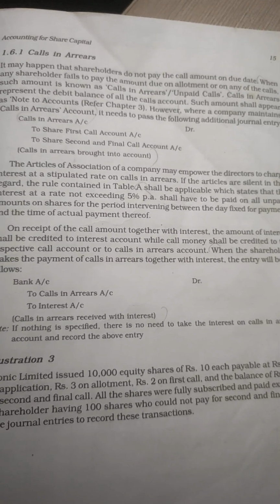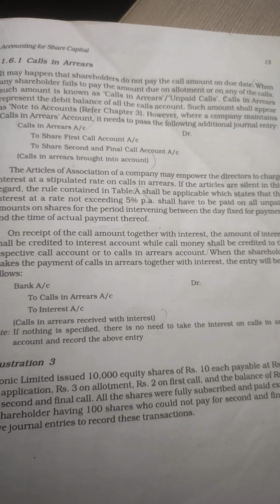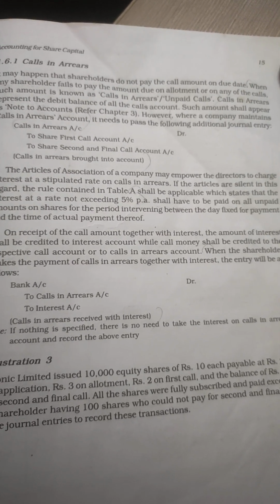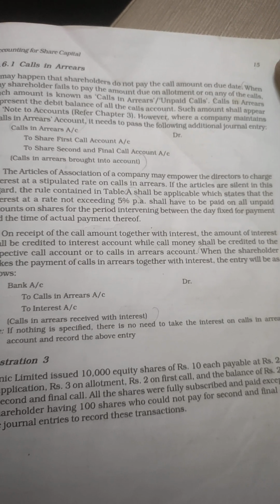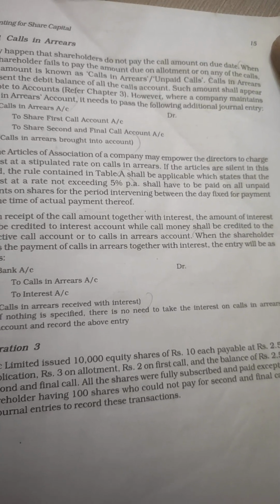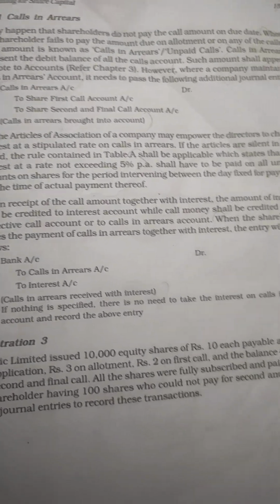And the journal entry for this one is calls in arrears account debit to share first call account and to share second and final call account. The narration is: this journal entry is for the calls in arrears brought into account.